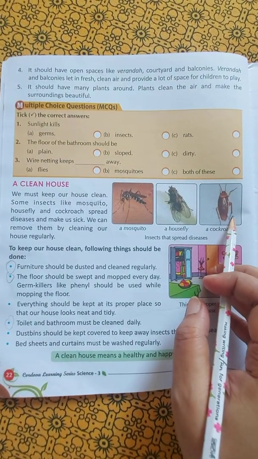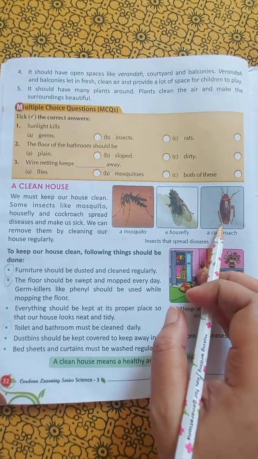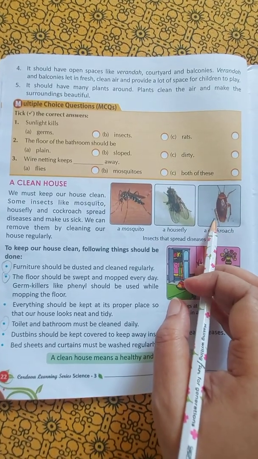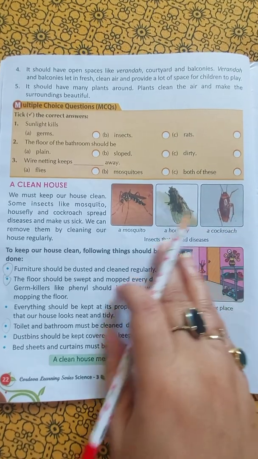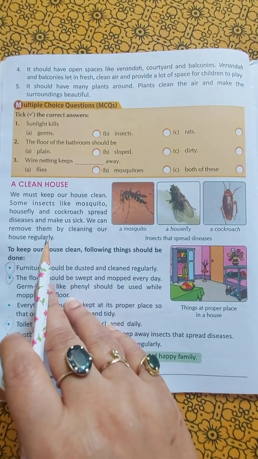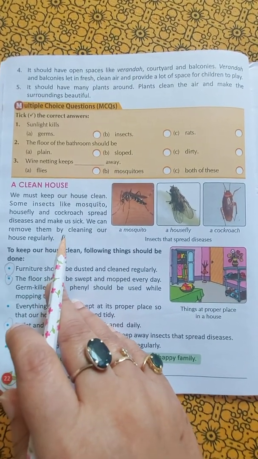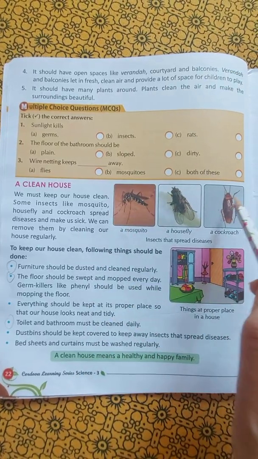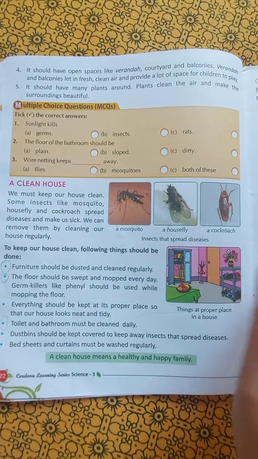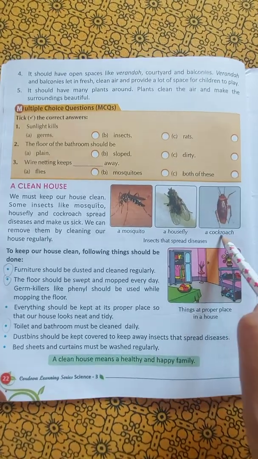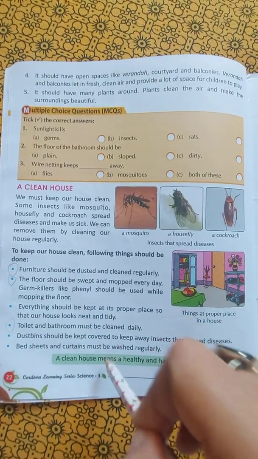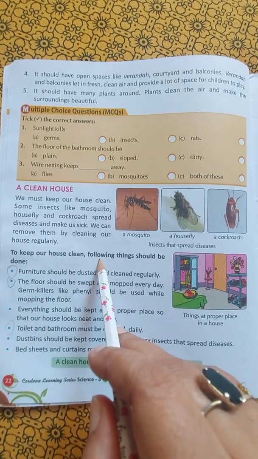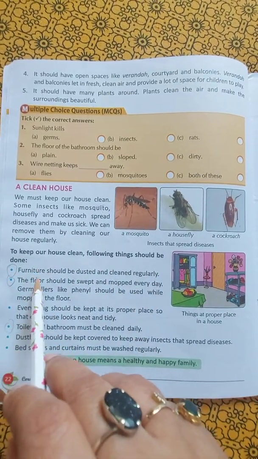reach. So how can we do this? By cleaning the house. Spider webs, mosquito, housefly, cockroaches, these insects cause a lot of disease. So we must keep our house neat and clean, and keep these insects away. We should clean the house regularly so that these insects do not harm us. How to keep our house clean? There are some points here. To keep our house clean, the following things should be done.